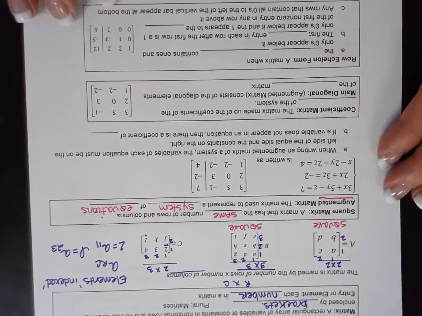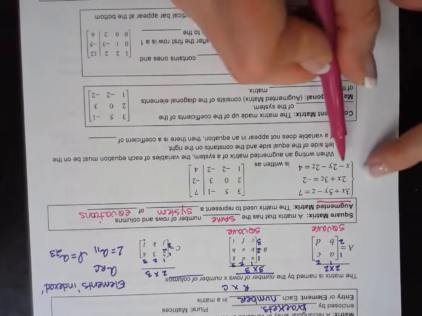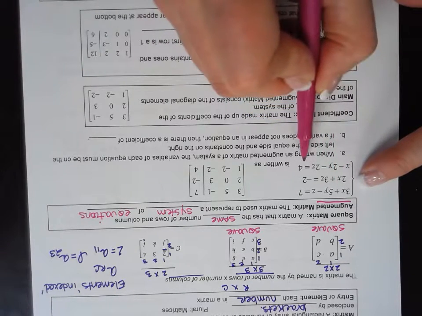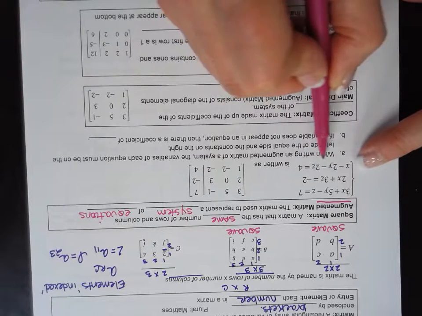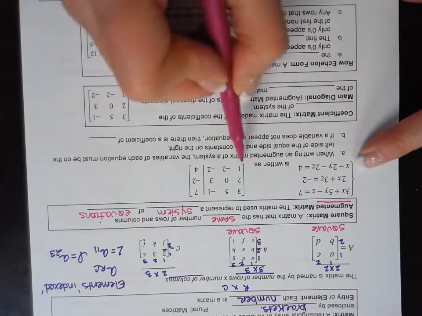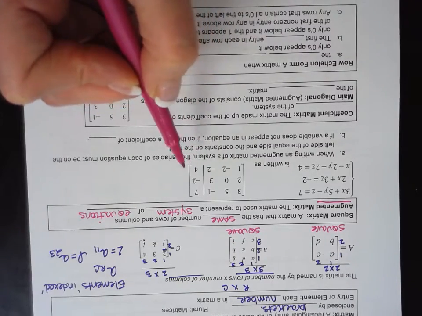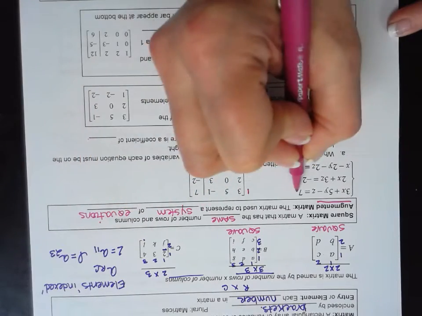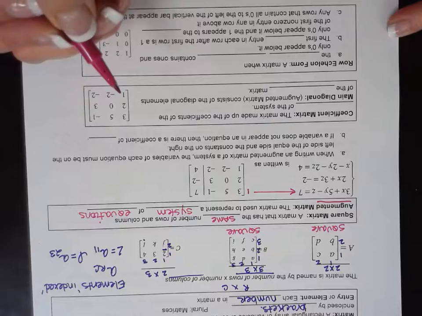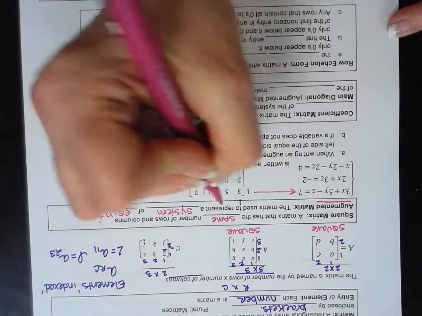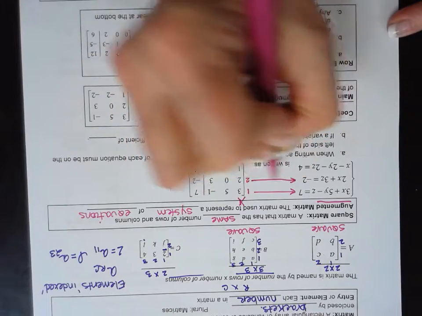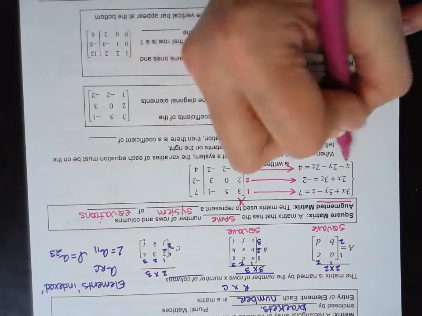So you take your system of equations and take the coefficients, and you write them as a matrix. Row 1 is equal to the first equation, and column 1 is equal to your x's. Row 2 goes to your second equation, and row 3 relates to your third equation.